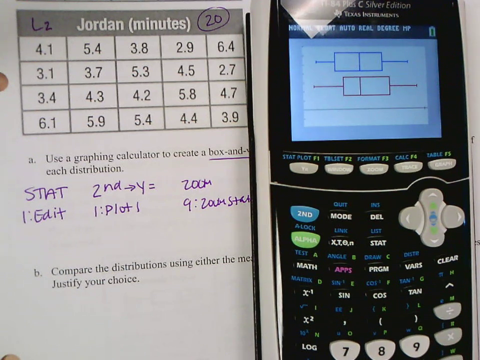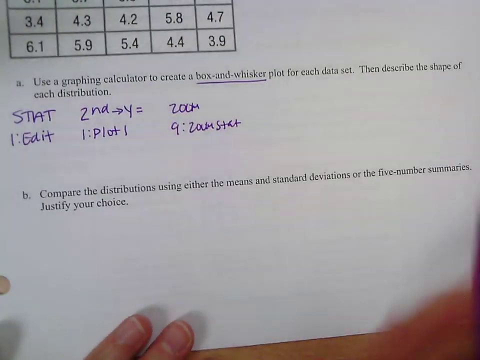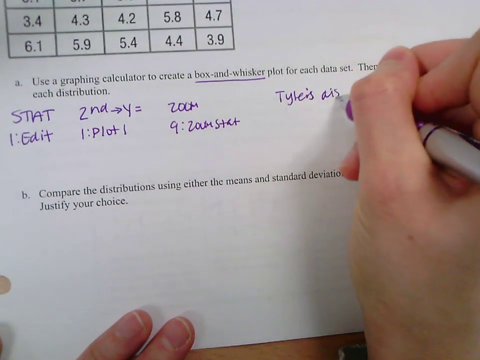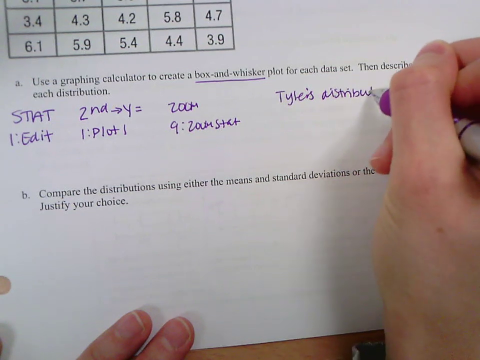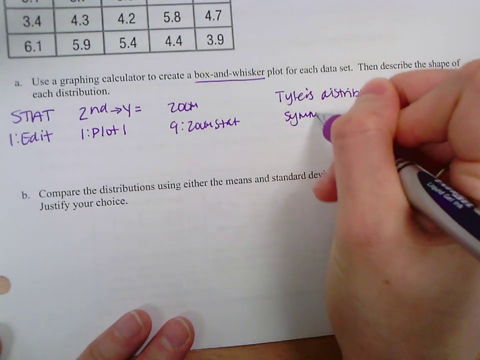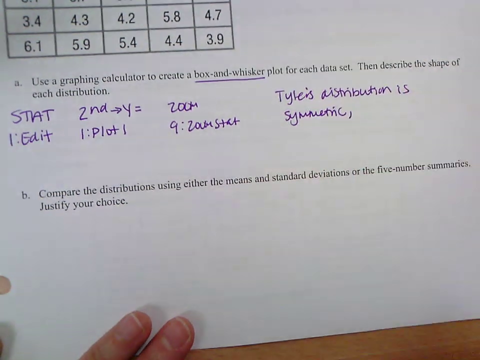Okay, so yes, I would say that the top box and whisker plot, Tyler's data, is symmetric because you see that median line going through approximately the middle of that box. So I'm going to say here Tyler's distribution is symmetric. And I'll put a comma.